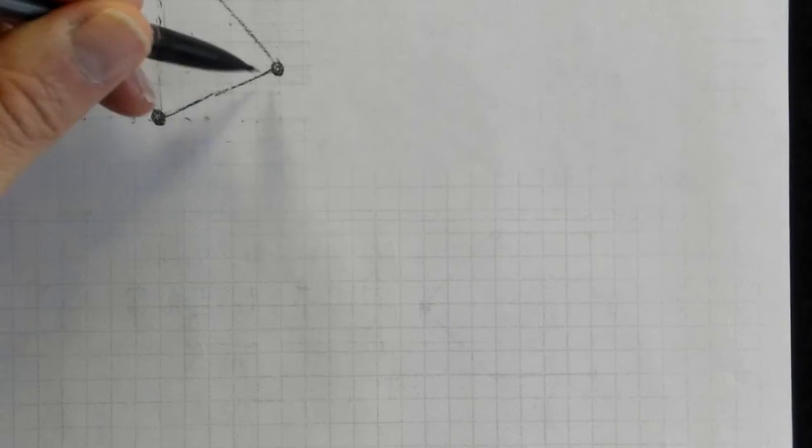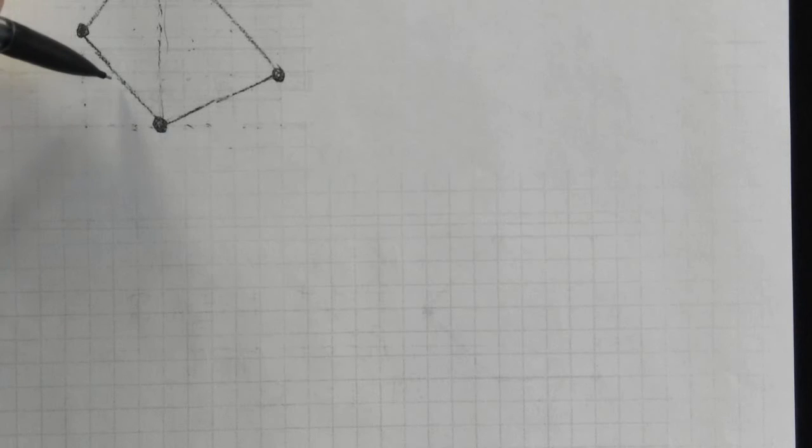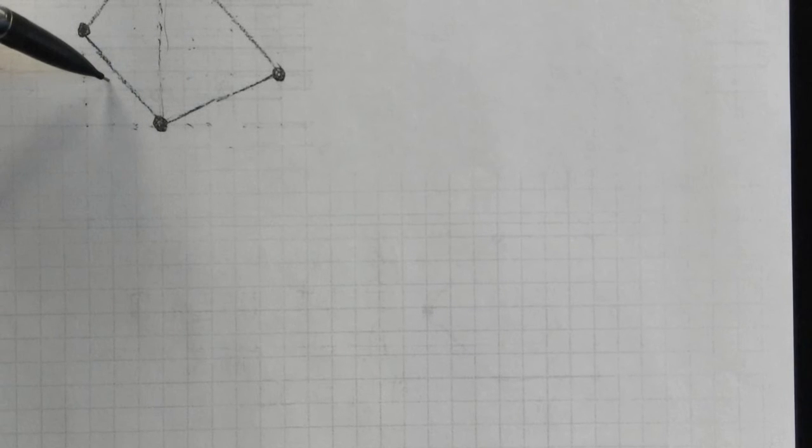Now, when you first see this, you might think, oh, this is a trapezoid. But if you examine it closely and find the slopes of these two lines, you would find that the slopes of these lines are not the same, which means that these two sides are not parallel, which means it can't be a trapezoid. So be careful thinking you can use the trapezoid formula.